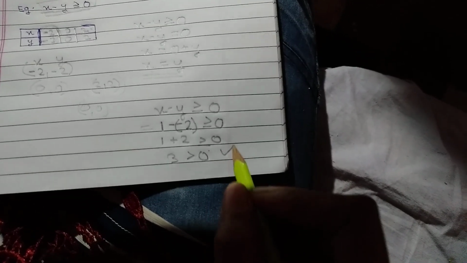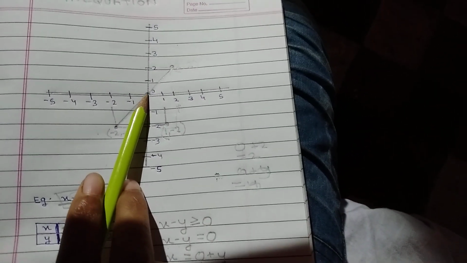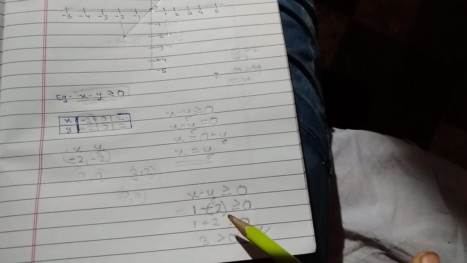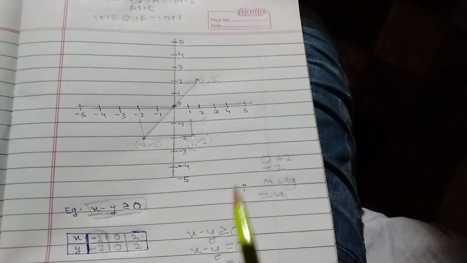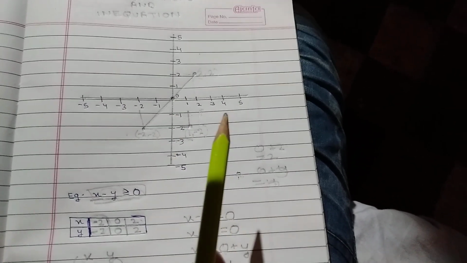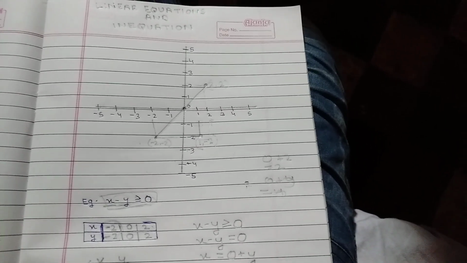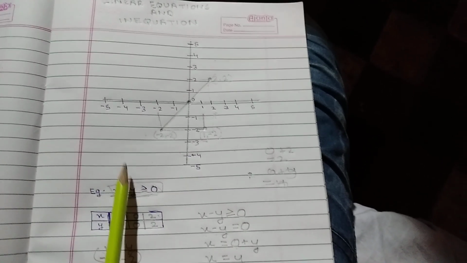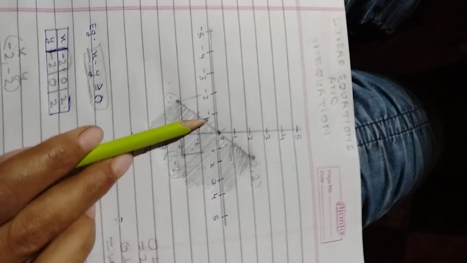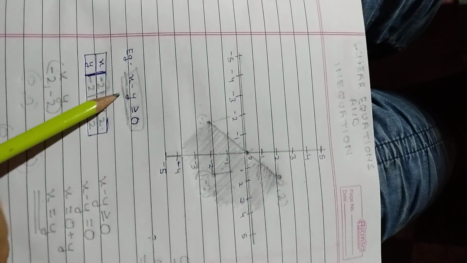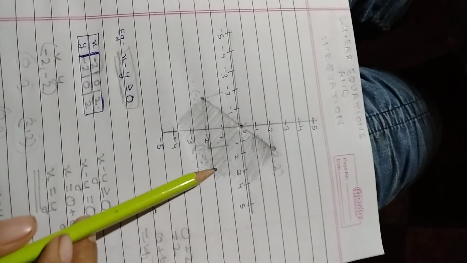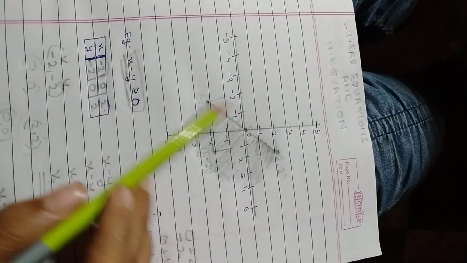So the statement shows correct. It means that the points on the right side of this line will give the solution for our example. It means that the right side of the line is the part we must shade. That is, the right side of the line is the solution to our example. So we have shaded the right side of our line. So the solution for this question is the right side of this line, or the shaded part.